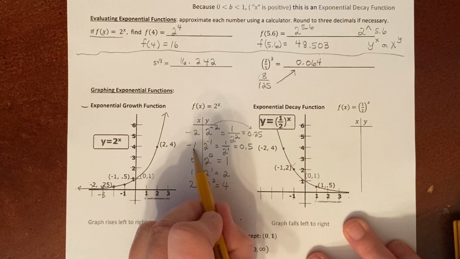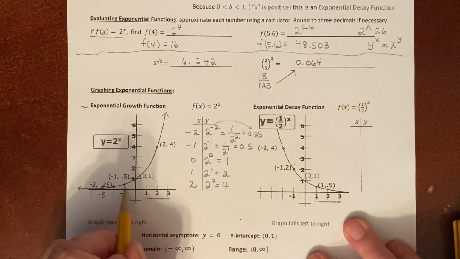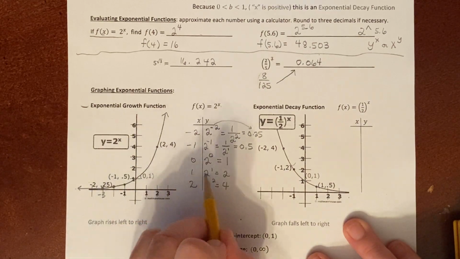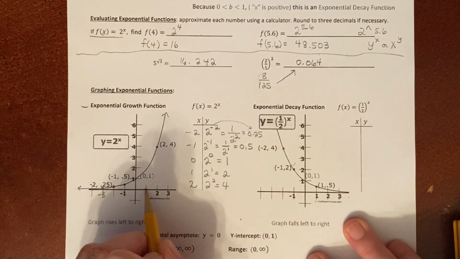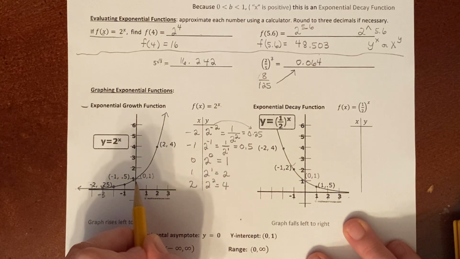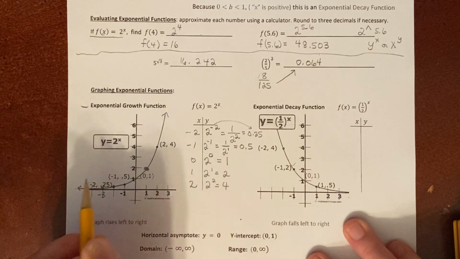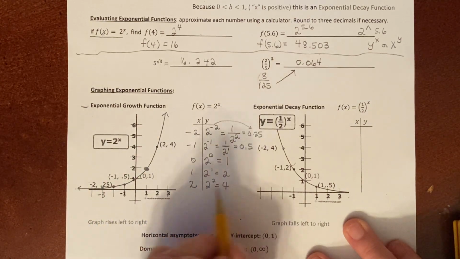Okay, returning to the table, plotting -1, 0.5, that results in this ordered pair. 0, 1, that's our y-intercept. Plot the point 1, 2, x is 1, y is 2, so that would be about right here. And then the last ordered pair, 2, 4.